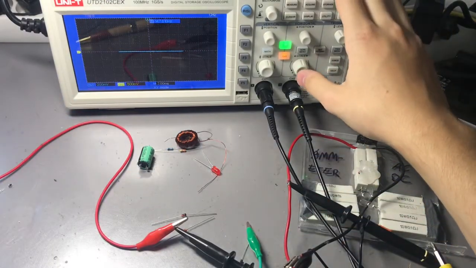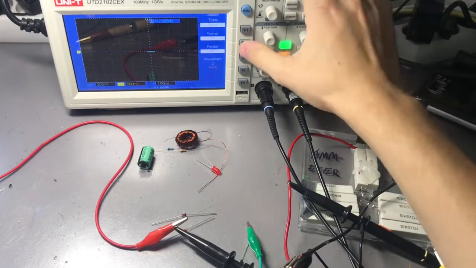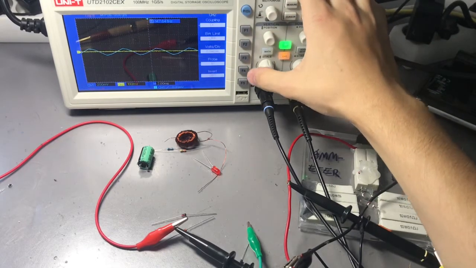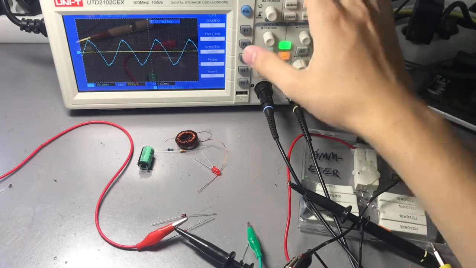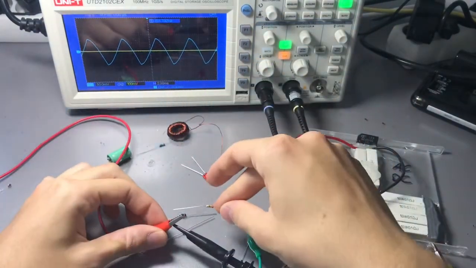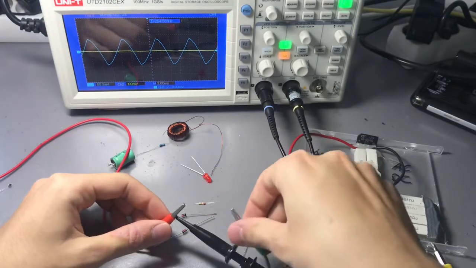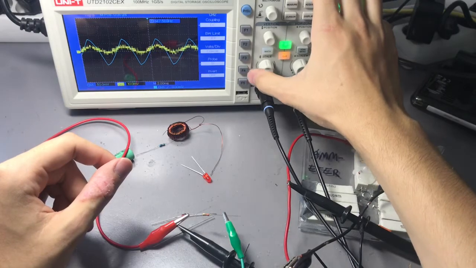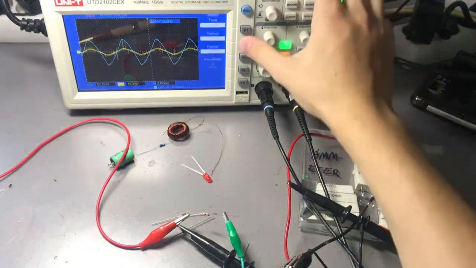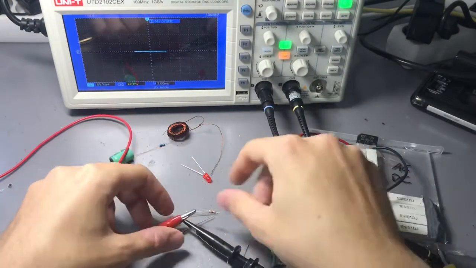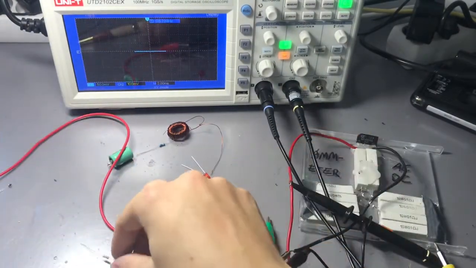Okay, so let's lower down the voltage again. Amplify channel 1. Let's connect a resistor right now, 220 ohm resistor, pretty noisy there, but as you can see, that's what we see, just a regular curve.